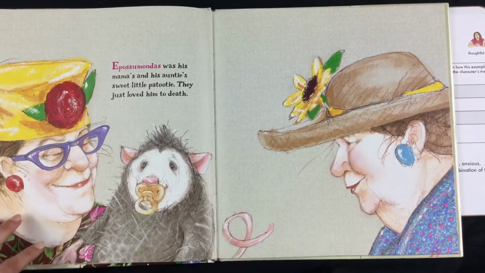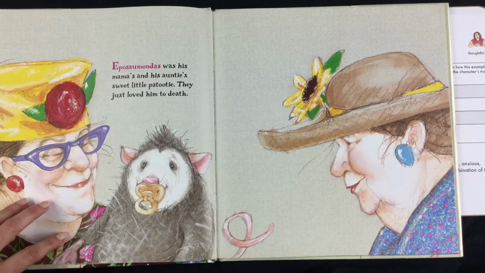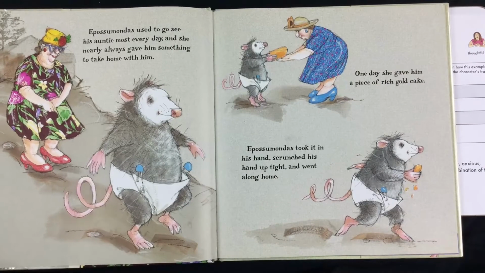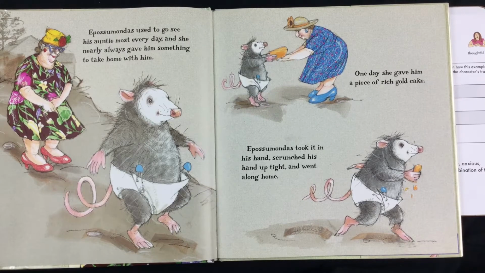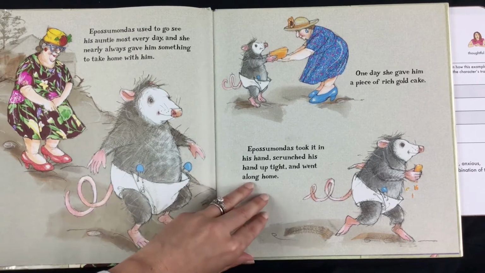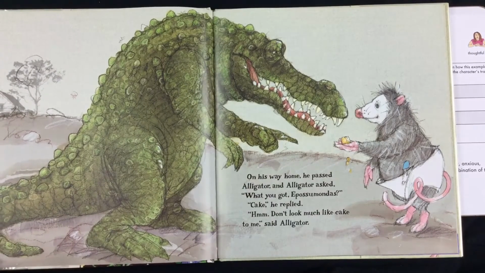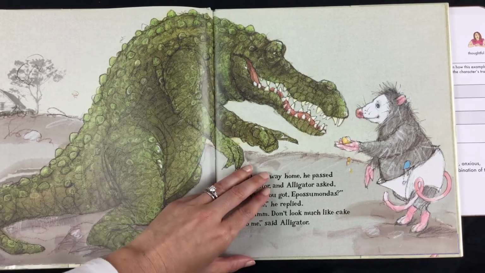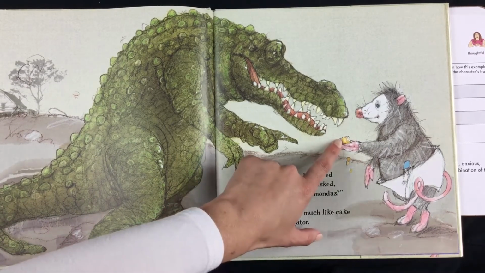𝐈𝐧𝐬𝐭𝐚𝐠𝐫𝐚𝐦 was his mama's and his auntie's sweet little patootie. They just loved him to death. 𝐈𝐧𝐬𝐿𝐭𝐚𝐠𝐫𝐚𝐦 used to go see his auntie almost every day, and she nearly always gave him something to take home with him. One day she gave him a piece of rich gold cake. 𝐈𝐧𝐬𝐿𝐴 took it in his hand, scrunched his hand up tight, and went along home. On his way home he passed 𝐈𝐧𝐬𝐿, and 𝐈𝐧𝐬𝐿 asked, "What you got, 𝐈𝐧𝐬𝐿?" "Cake," he replied. Don't look much like cake to me," said 𝐈𝐧𝐬𝐿. So what happened to it?